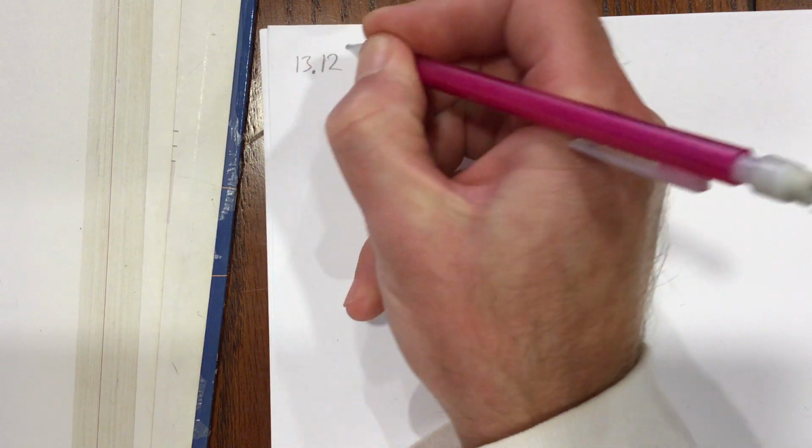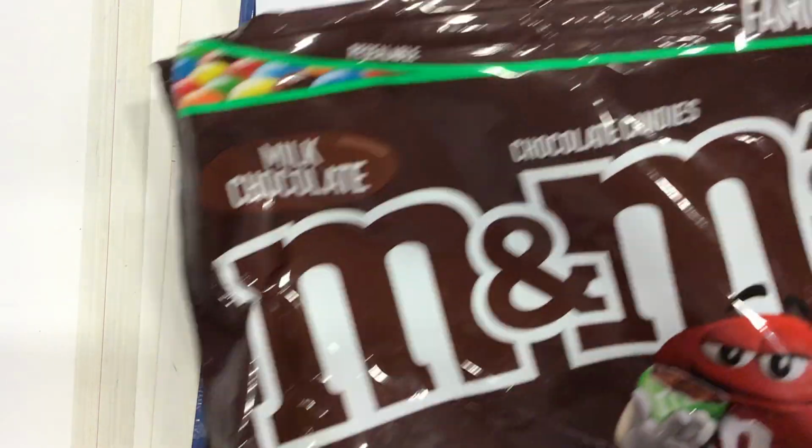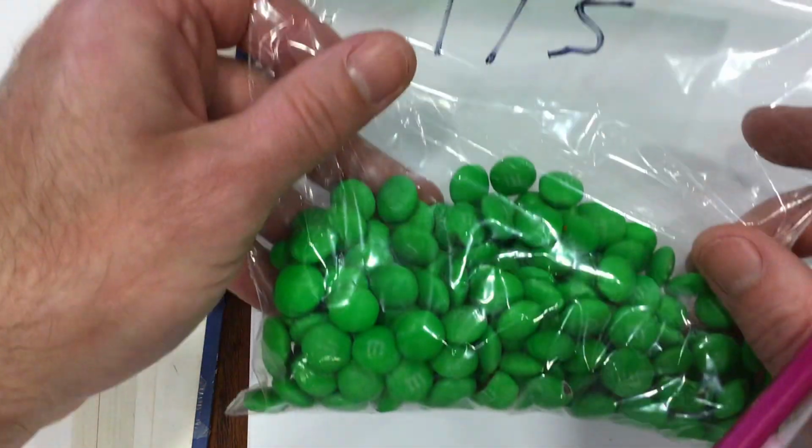All right, so I bought a bag of M&Ms without checking which type of M&Ms. Yay, big old family-sized bag. And then I spent forever counting them. And I got, see it was fun, 175 green, 167 orange, so on and so forth. So got them all separated.